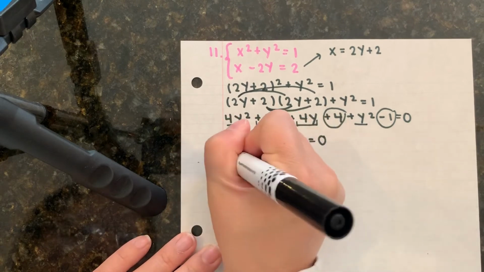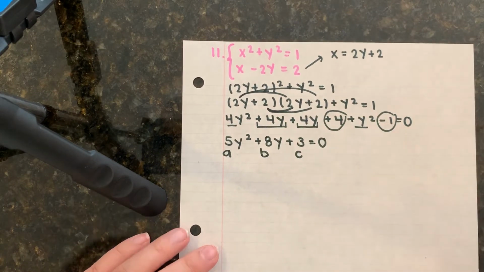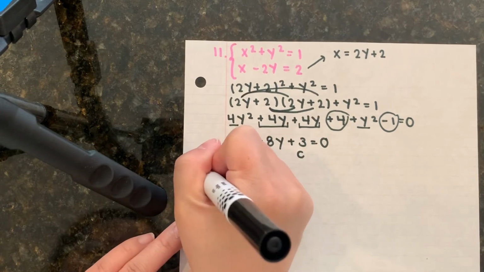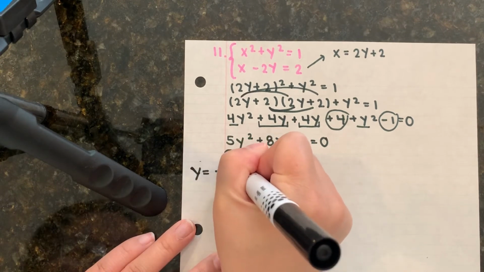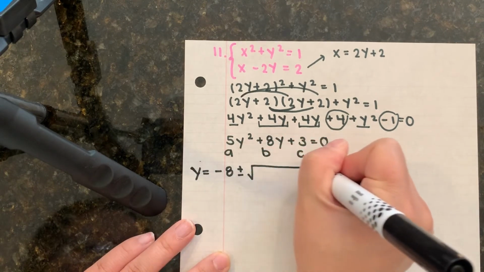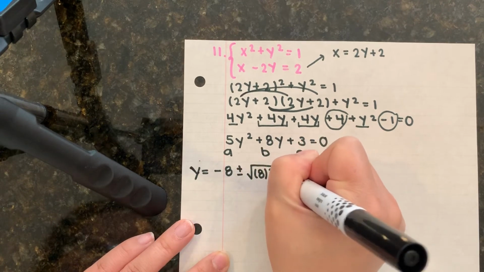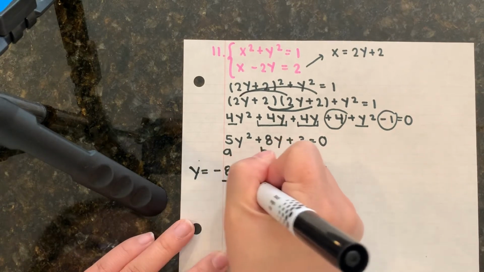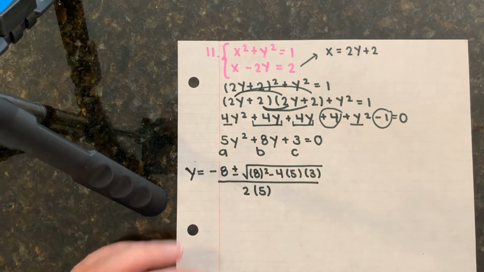So my a is 5, my b is 8, and my c is 3. So instead of x is equal to negative b, it's going to be y is equal to negative b, so negative 8, plus or minus the square root of b squared minus 4 times a times c, all over 2 times a.